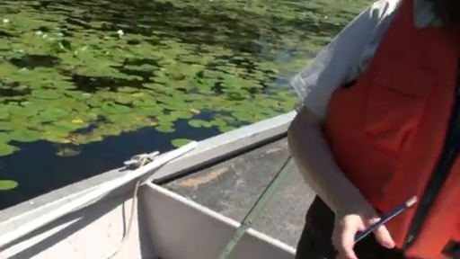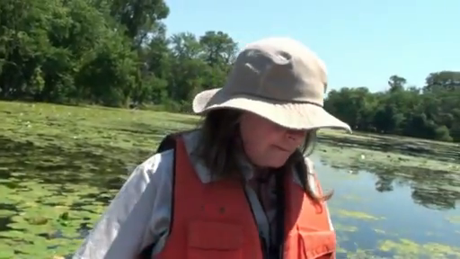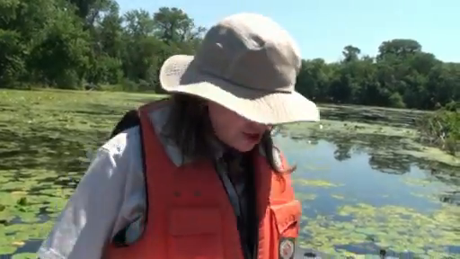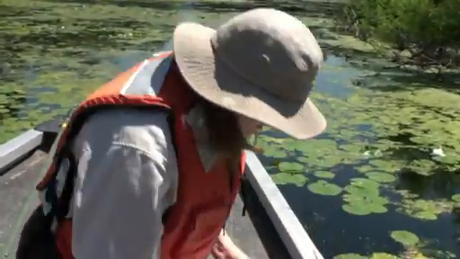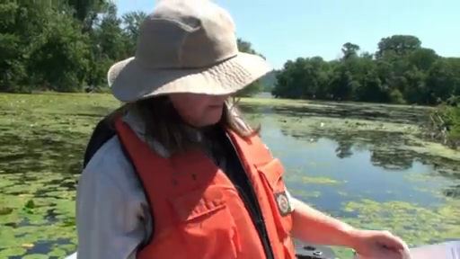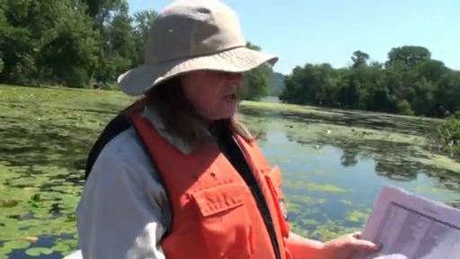Now you're going to say, how do you know if it's a N or an F or an E? Well, that's where some of the cheat sheets come in. And we have sheets of plants.